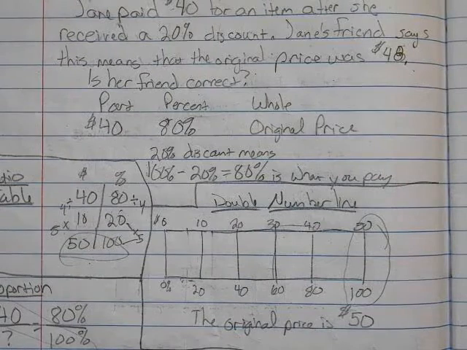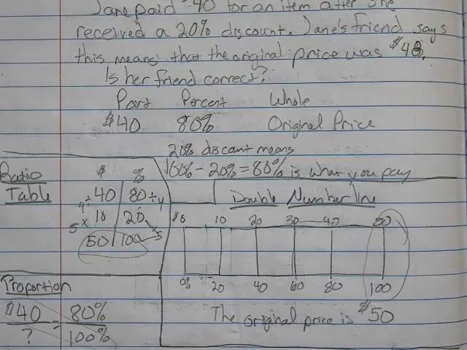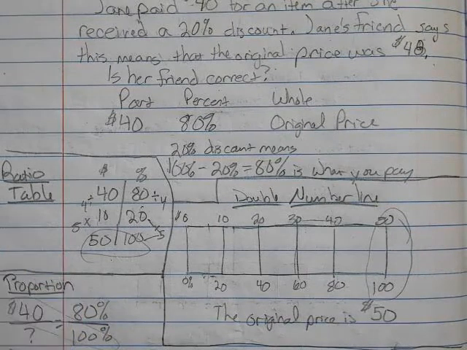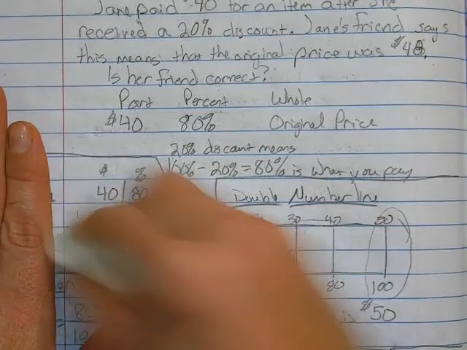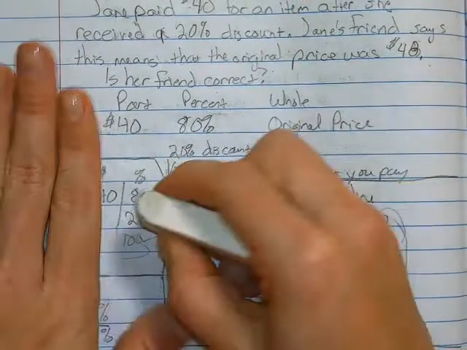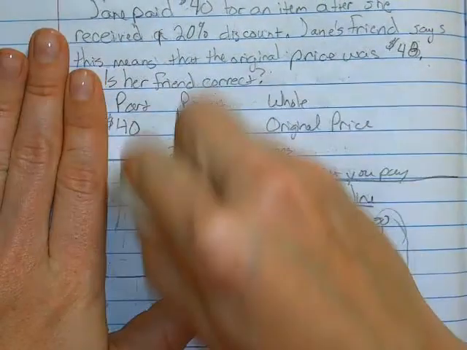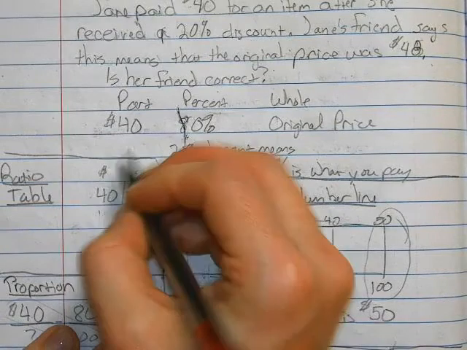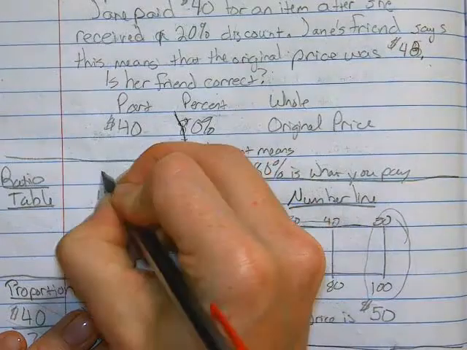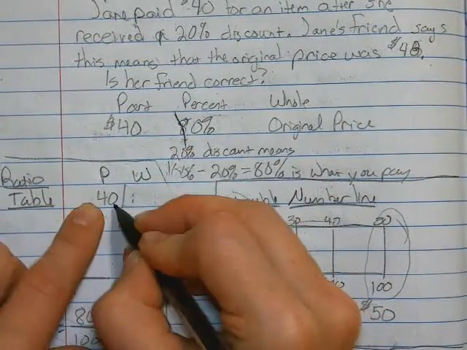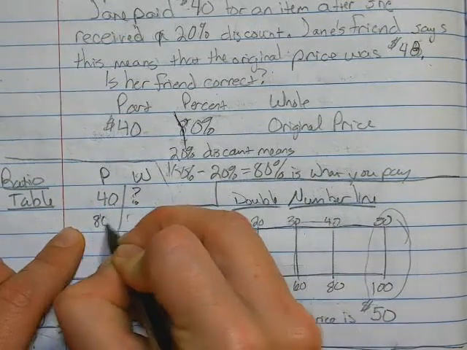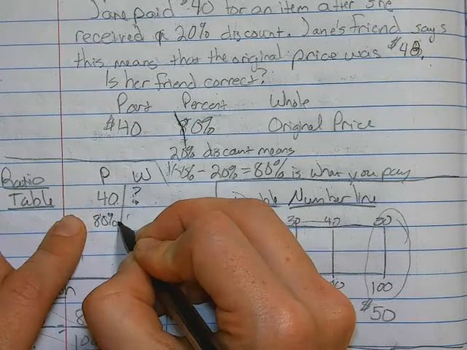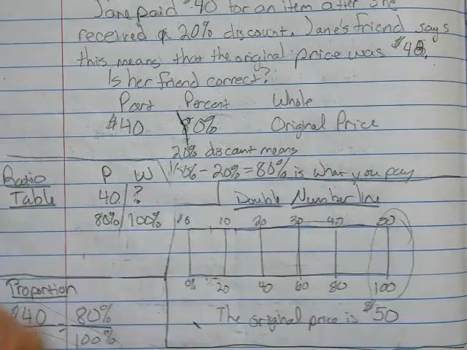So we have a ratio table. I showed you guys yesterday a different way of doing this, and this is the way I actually would like you to do it. This is how we have been doing it, but what we're going to do is a much simpler way. So we have that it's $40, and we want to know what that total is. So we have part and whole. $40 is the part that we paid for. We don't know how much the whole thing cost. 80% is what we paid for. The $40 was the 80%. The whole thing will be 100%.